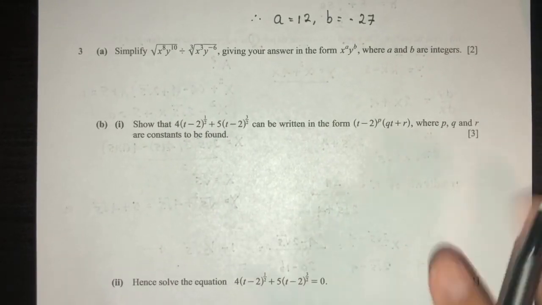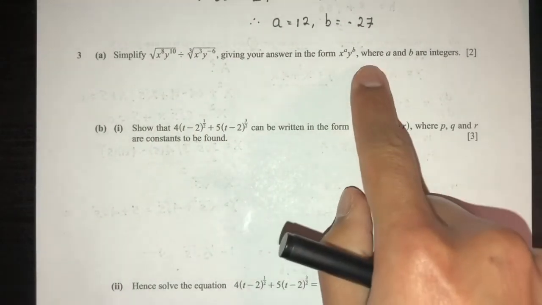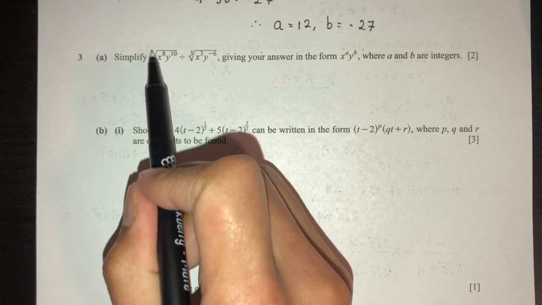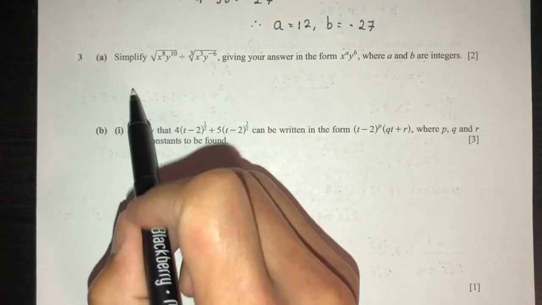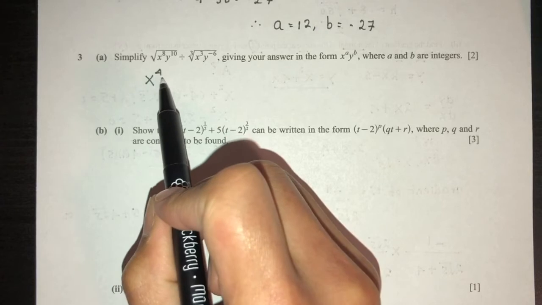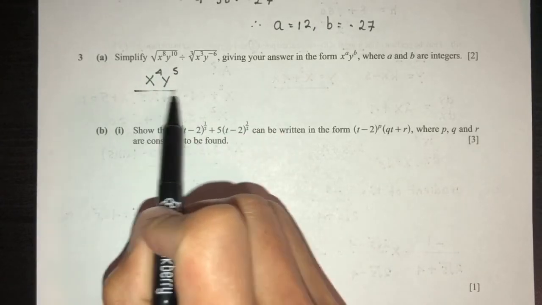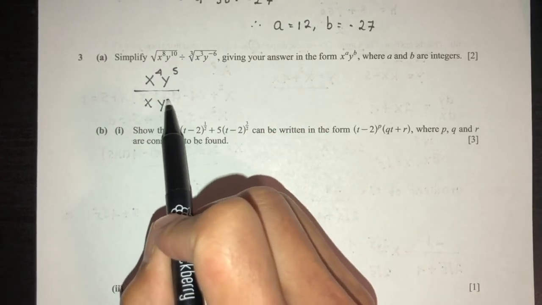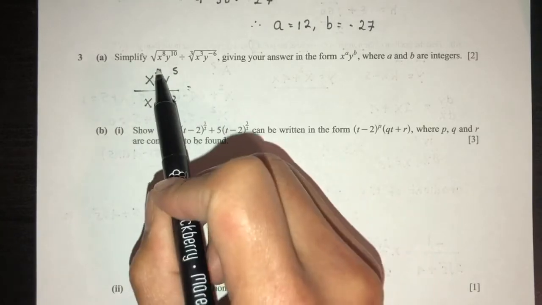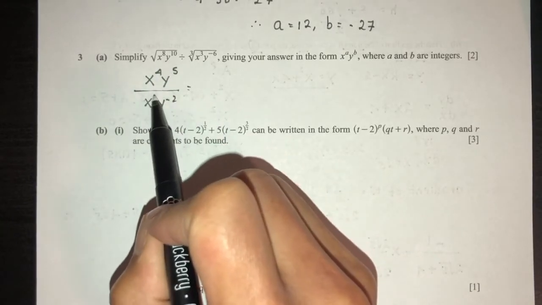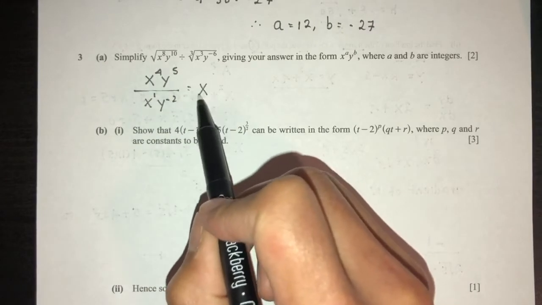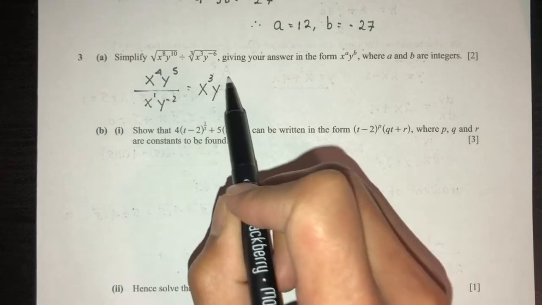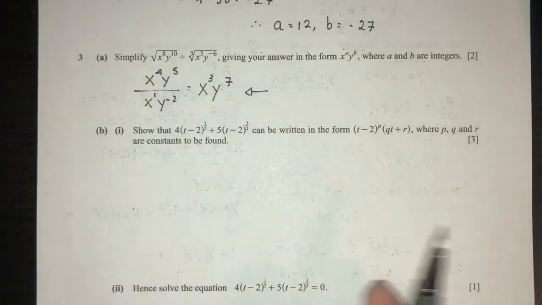Now question number 3, we have to simplify this, giving your answers in terms of this. So let's do step by step. So the first thing you know is that square root is power half, and this power half will be simplified to x power 4, y power 5. Divide is just divide, and this is power 1 over 3. You will have x and y minus 2. Now you have x power 4, divide is minus, this is power 1, so 4 minus 1 is power 3. And y power 5, divide is minus, so 5 minus minus 2 is 7. And this is your answer for part A.